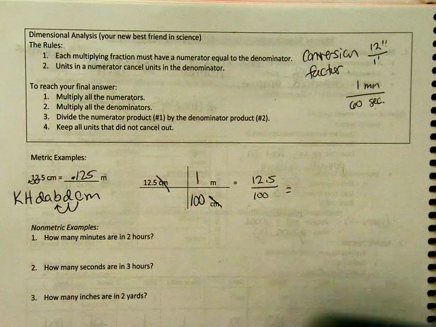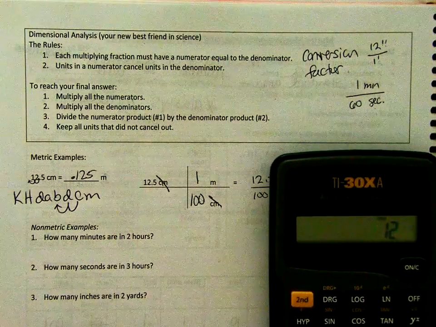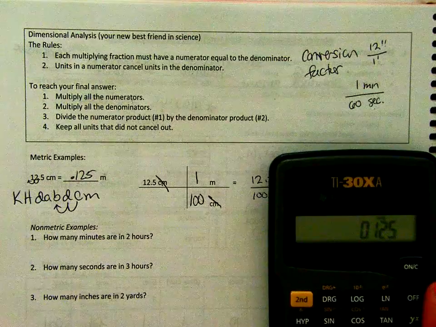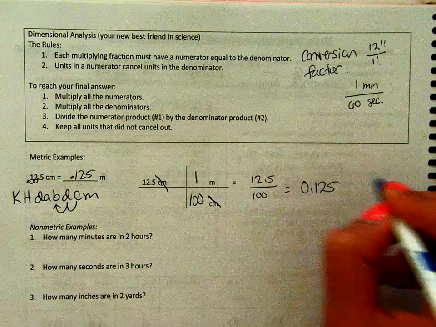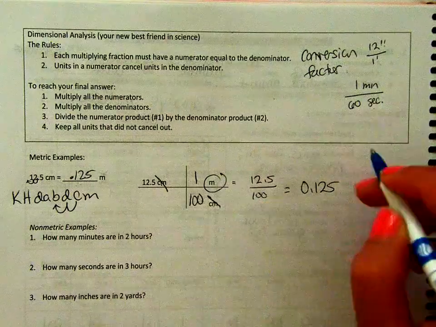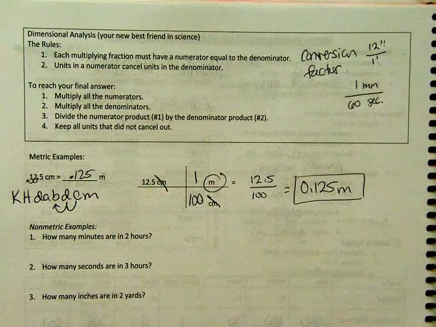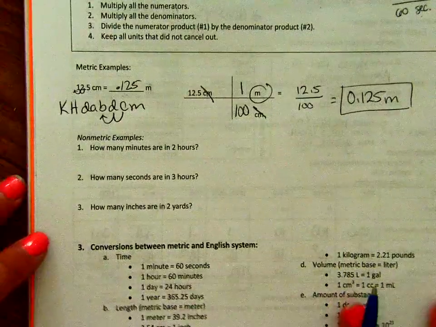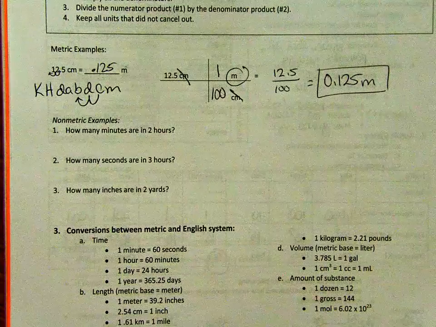So we get my calculator, I'm going to do 12.5 divided by 100, and I get 0.125. And I have to remember my units, which is meters. And I box my answer. Let's do another example that you might be more familiar with. And if this seems strange to you right now, that's okay. You're just learning it. We're going to practice a ton all year long.